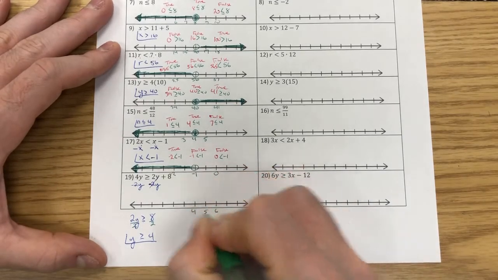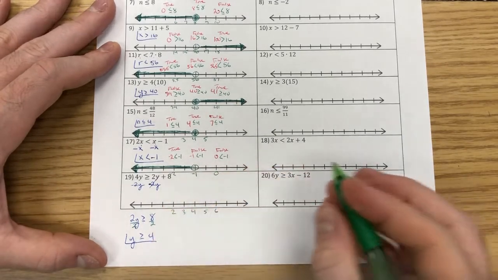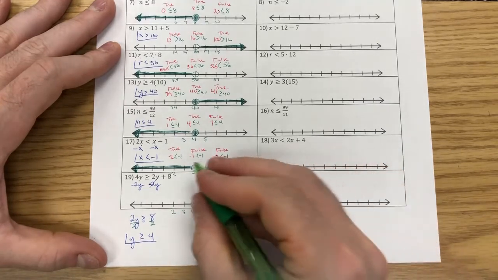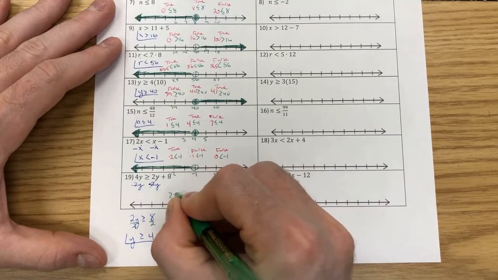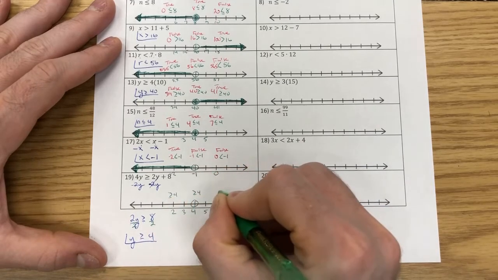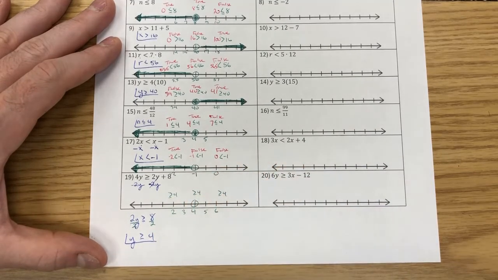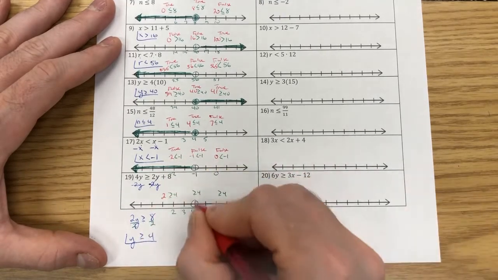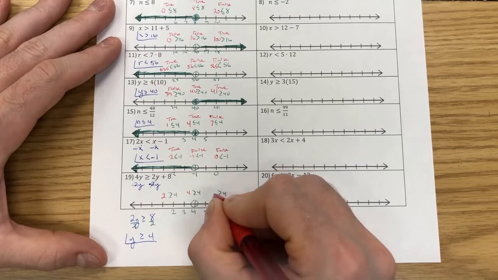4, 5, 6, 3, 2. Open circle. And I'm going to try out 3 values. Greater than or equal to 4, greater than or equal to 4, greater than or equal to 4. I plug in a 2, I'll plug in a 4, I'll plug in a 6.